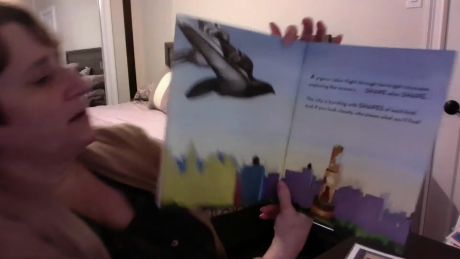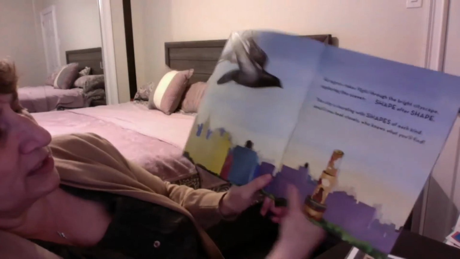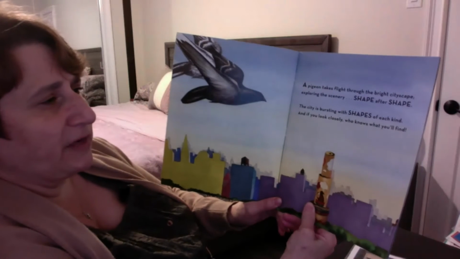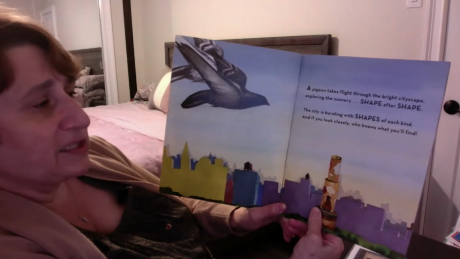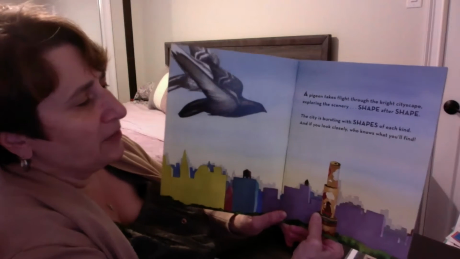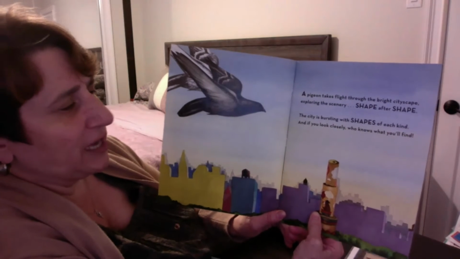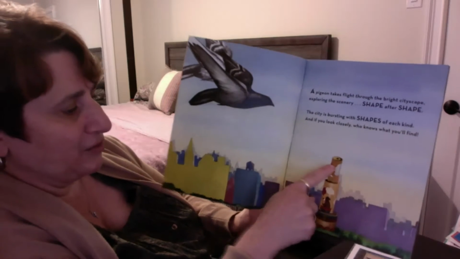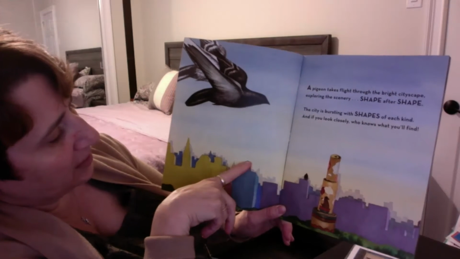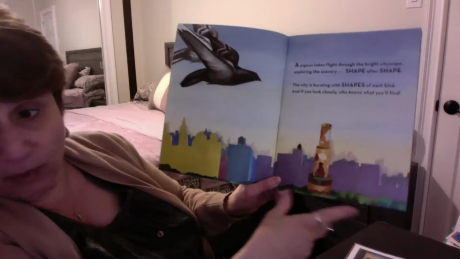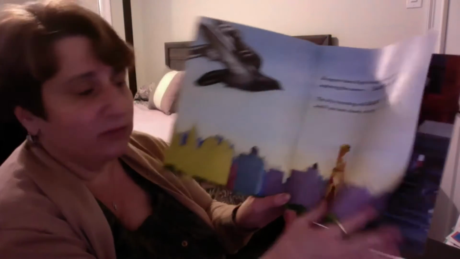Okay, let's read along together. Are you ready to read with me? Okay, you look at the shapes in the pictures and follow along as I read it to you. A pigeon takes flight through the bright cityscape, exploring the scenery, shape after shape. The city is bursting with shapes of each kind. And if you look closely, who knows what you'll find? See a circle right there? What's that shape here? Coming to the point on top of there. Some triangles. I see rectangles and squares. Do you? Very good.